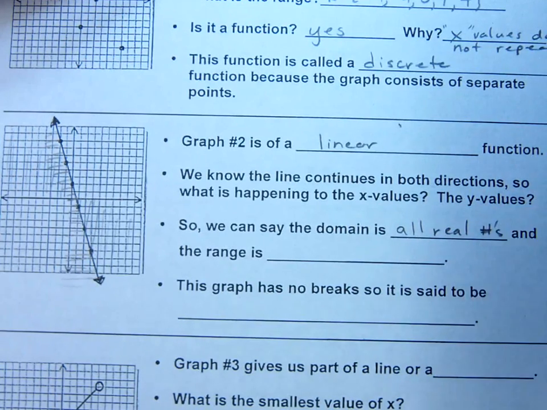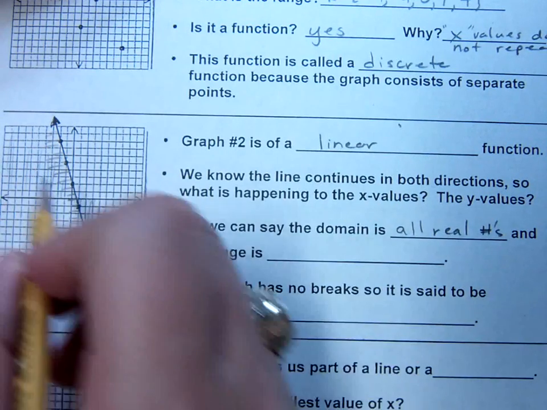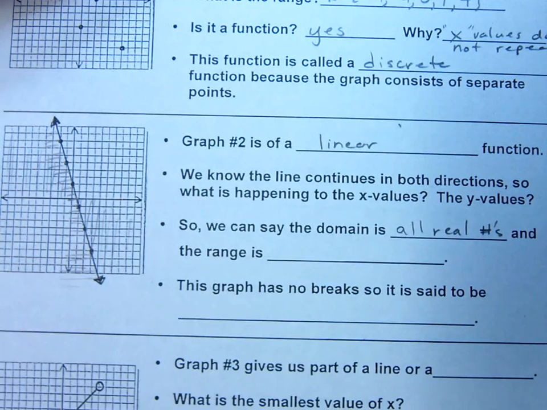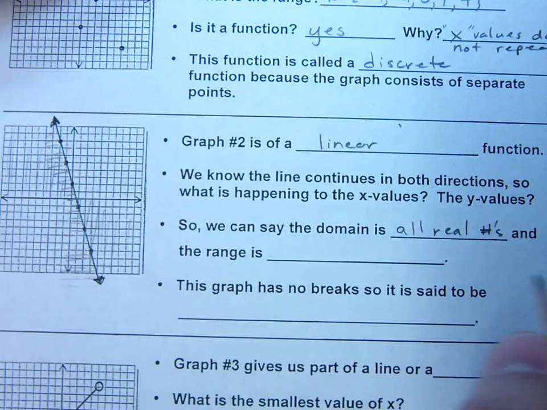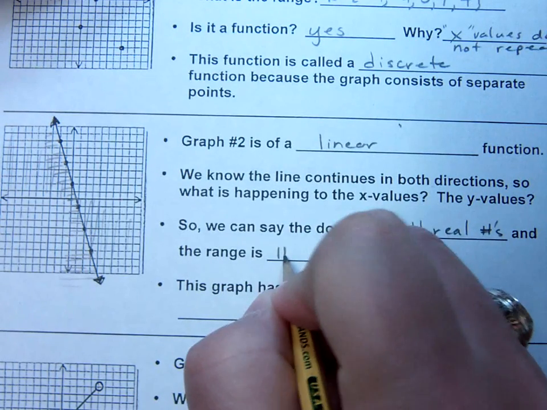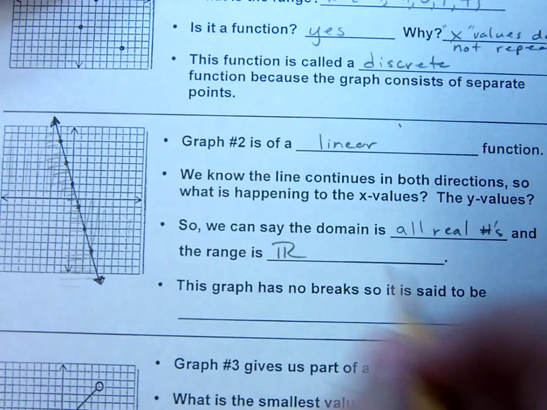And again, that is because as the graph goes up, the y's get bigger, or smaller if it goes down, and the same thing as x. It continues on forever. So every x value will be used, every y value will be used. You can also say that the range is also all real numbers. I'm going to write it like this time. So here's our symbol for all real numbers. Okay.